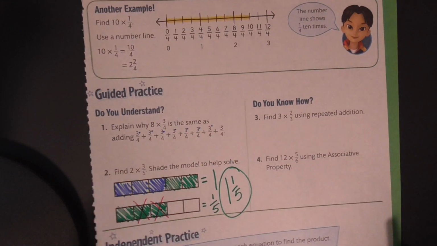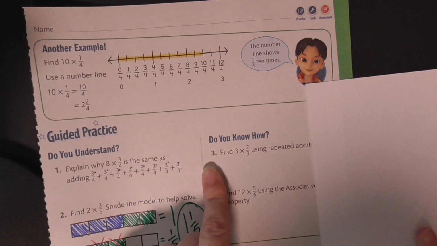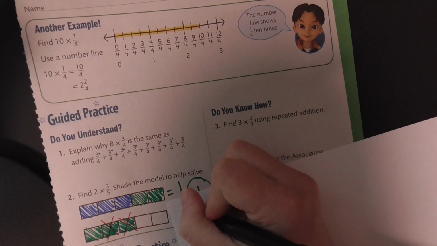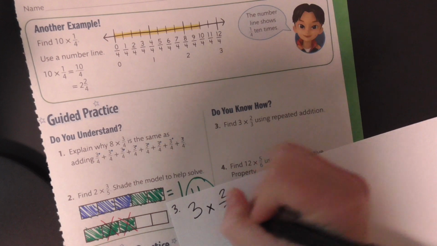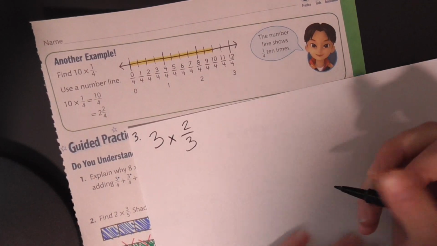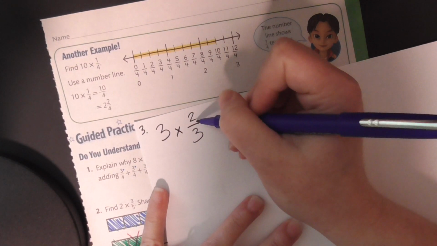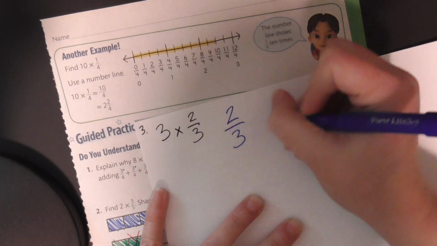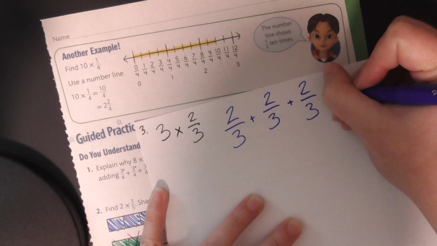Okay, come on over to number 3. I'm going to use a piece of paper because I like to work out my problems and there's not quite enough space here. So, for number 3, find 3 times 2/3 using repeated addition. So, all I need to do in order to find this using repeated addition is add 2/3 3 times. So 2/3 plus 2/3 plus 2/3.